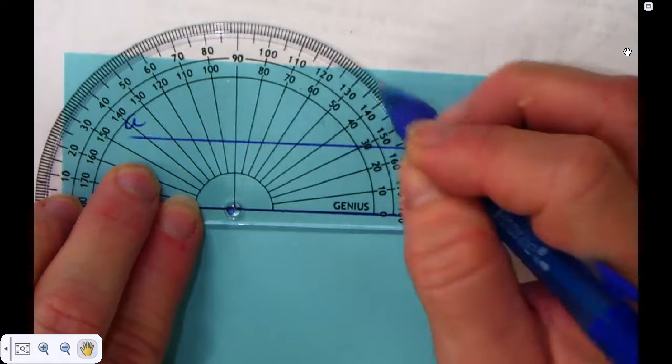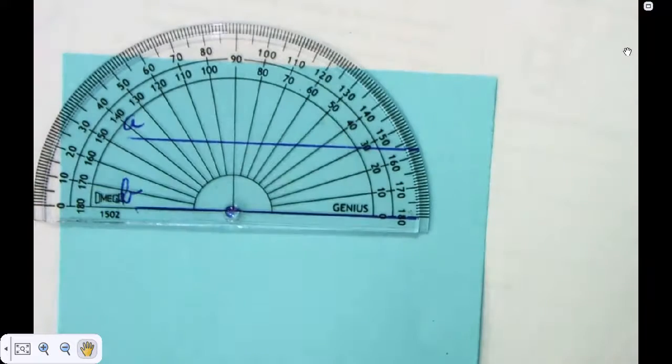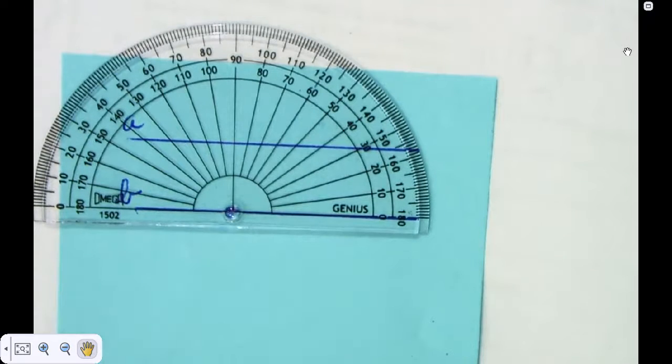I'd use anywhere from 10 to 50. Whatever measurement you want.